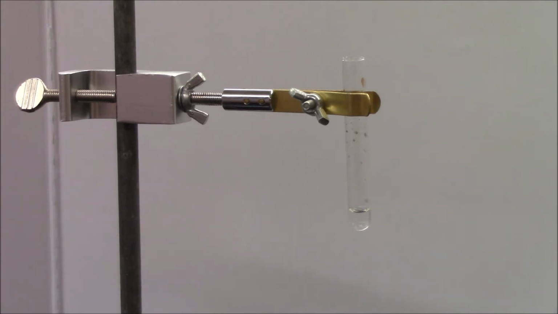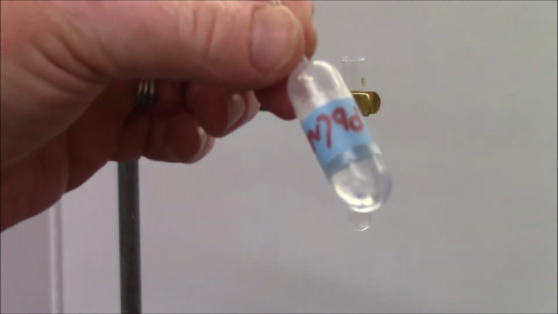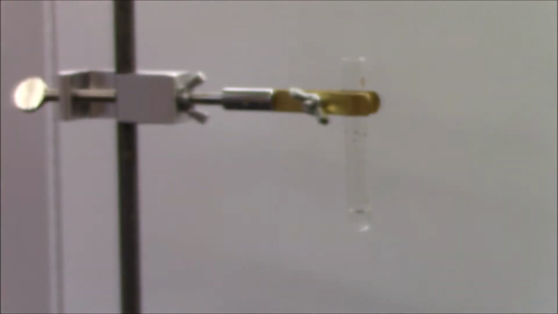And to that, I'm going to be adding lead 2 nitrate. Before we add, again, if you look at the bulb, colorless and transparent.